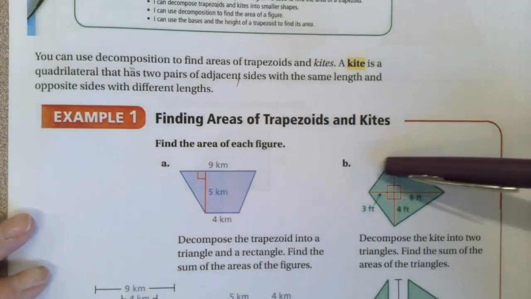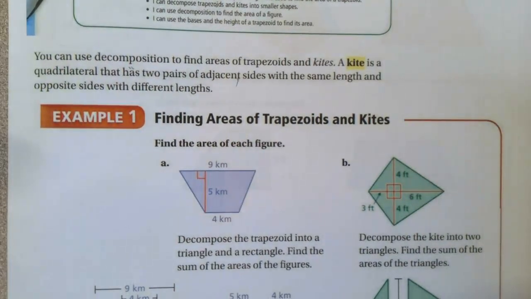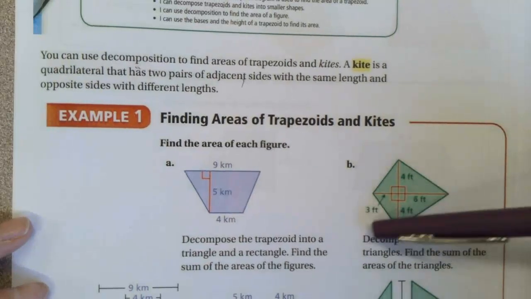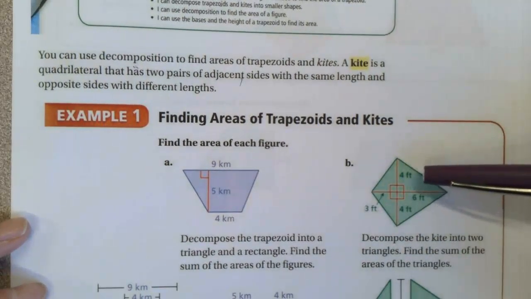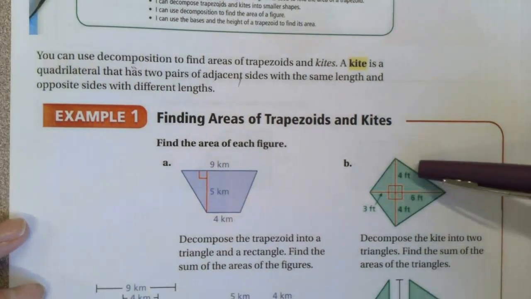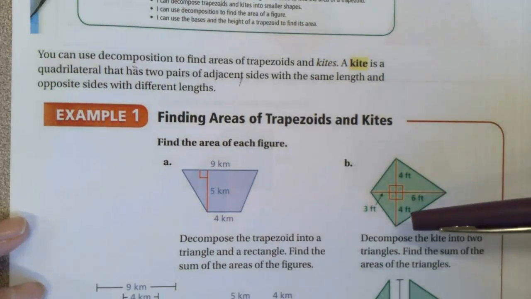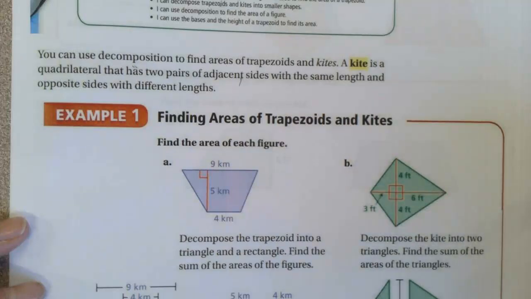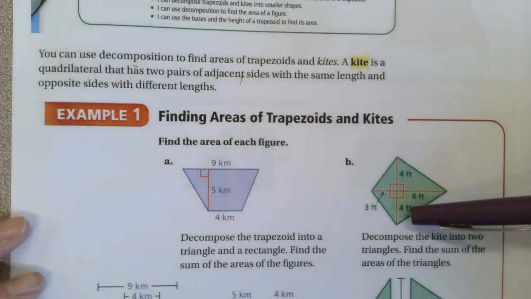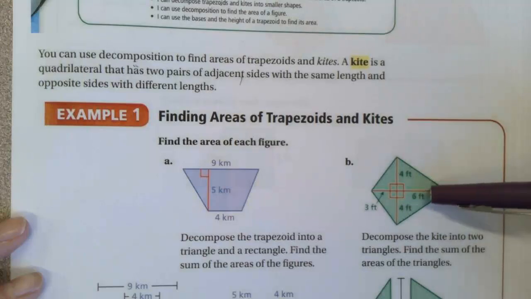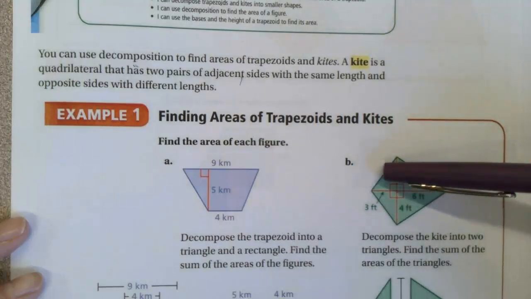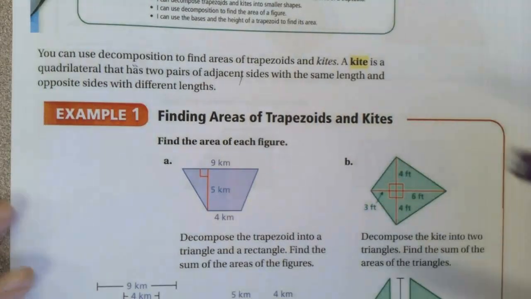Over here we have a kite, and just think about a kite that you would fly. It looks just the same, your traditional kite, but it is a quadrilateral also, meaning it has four sides, and then there's two pairs of adjacent sides that are the same length. Basically that means these two sides are connected and they're the same size, and then these two sides are connected and they're the same size.